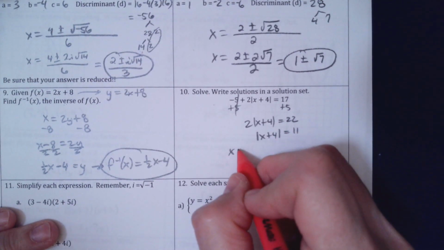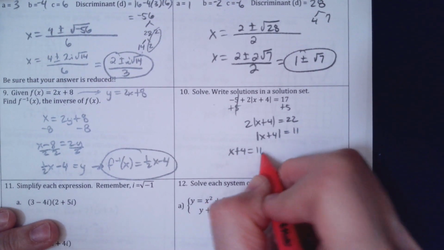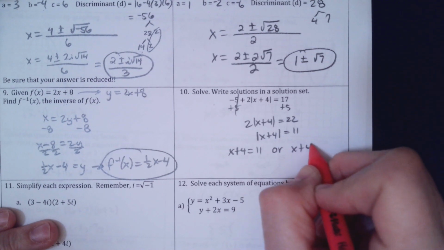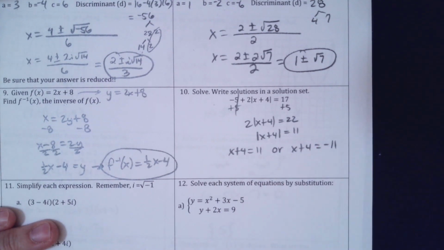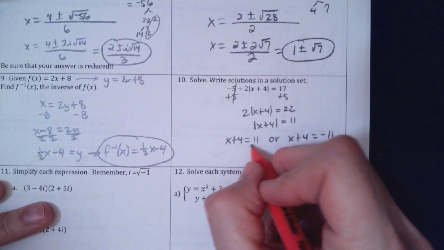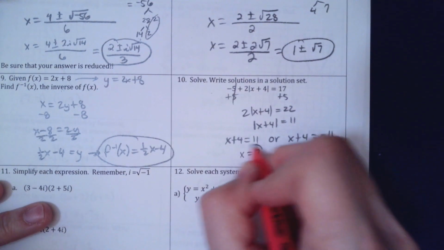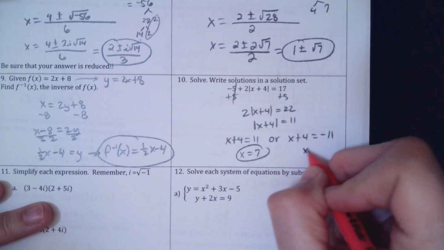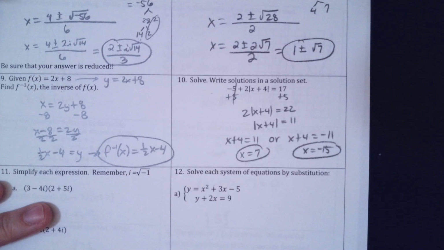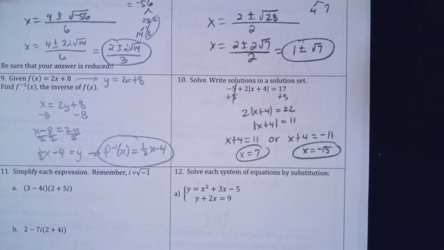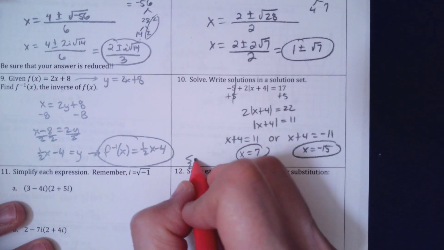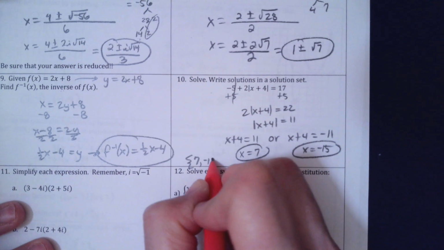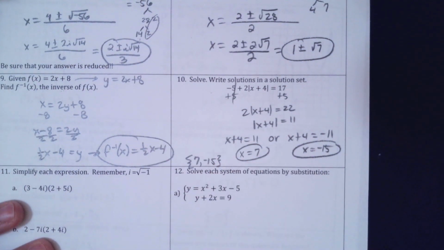All right, break it into 2 problems. x plus 4 equals 11, or x plus 4 equals negative 11. Okay, so from here, take away 4, we get 7. And here, take away 4, we get negative 15. Okay, so there's my 2 answers. Solution set would be 7, comma, negative 15. Probably negative 15 is first since it's smaller.